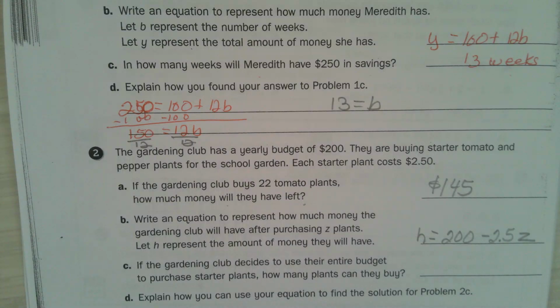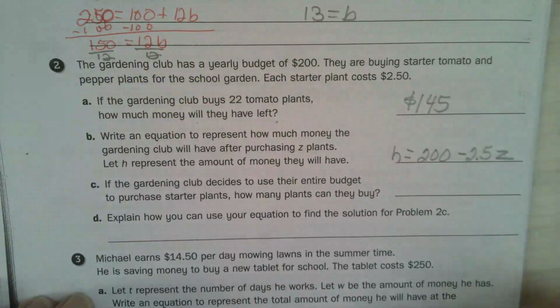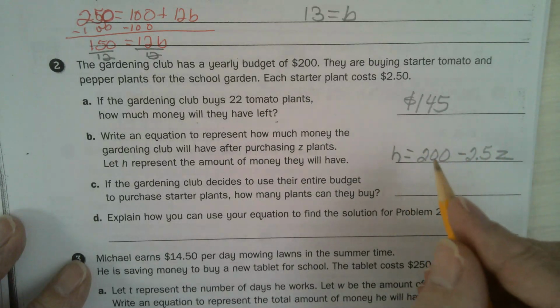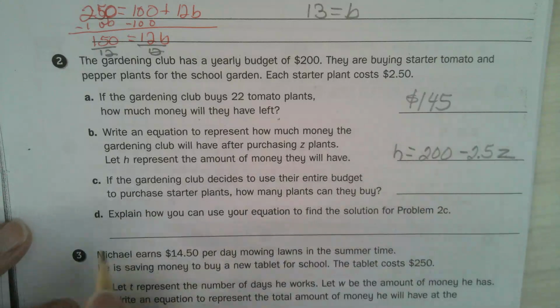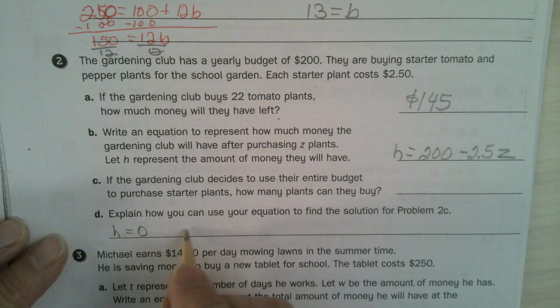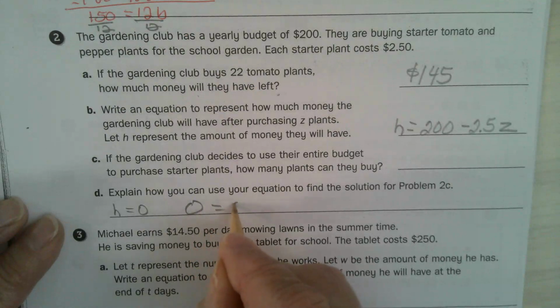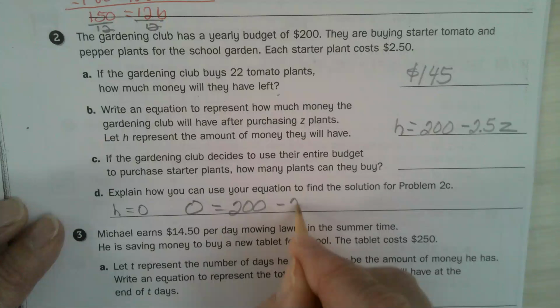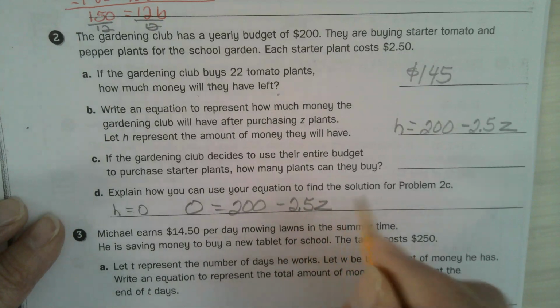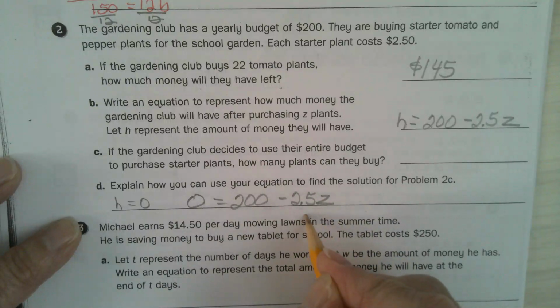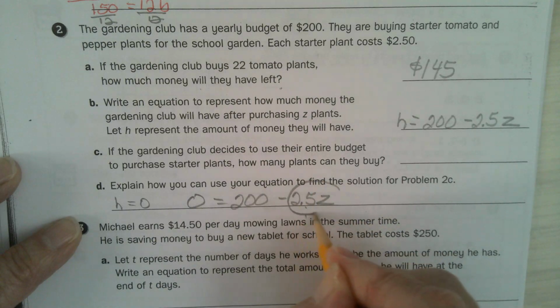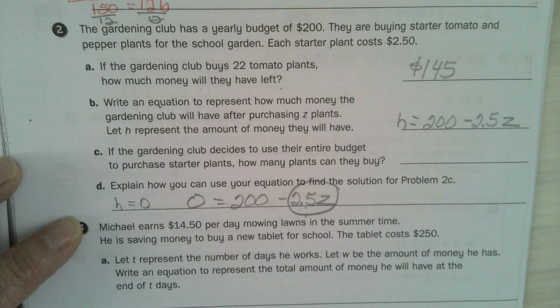If the gardening club decides to use their entire budget to purchase starter plants, how many plants can they buy? Well, that means we want H to be 0. So, I'm going to do this over here. H equals 0. So we have the equation 0 equals 200 minus 2.5Z. Okay, so kids, 2.5 times what equals 200?